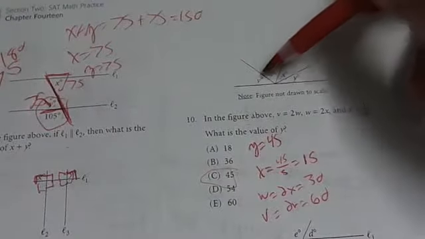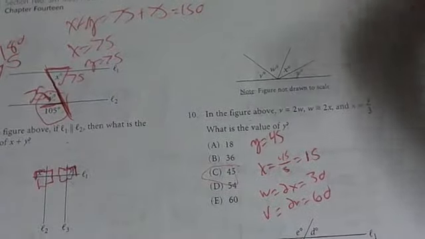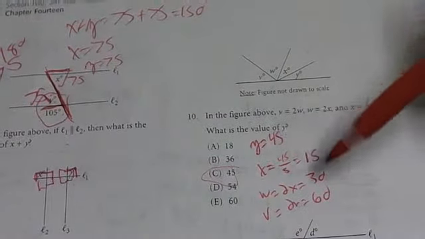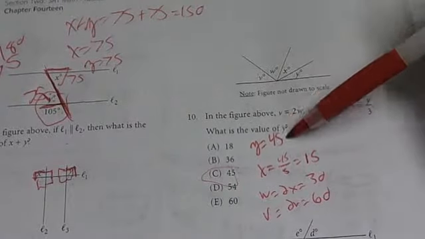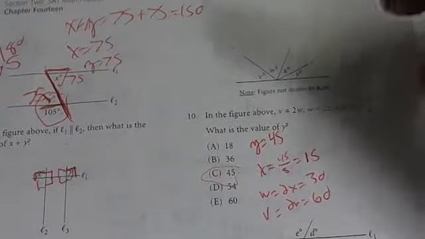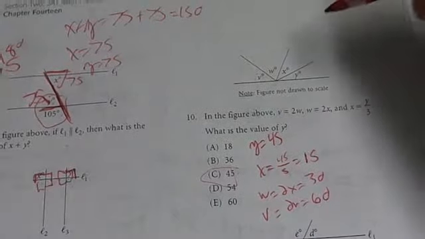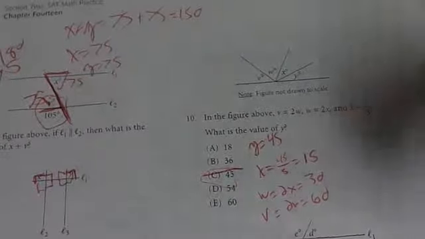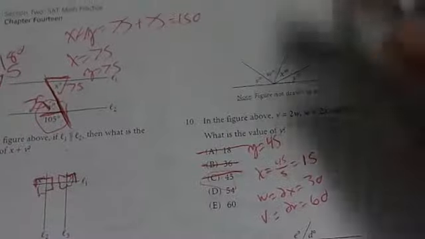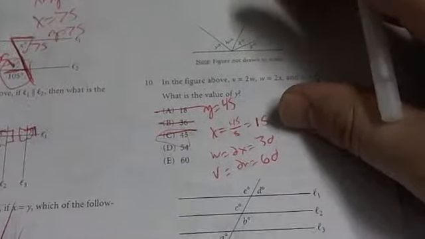So you know V plus W plus X plus Y has to equal 180. 60 plus 30 is 90, plus 15 is 105. 105 plus that is 150. So it's not 180. So C is wrong. Since it was less than the number we need, you know A and B are automatically wrong. So now it's between D and E.